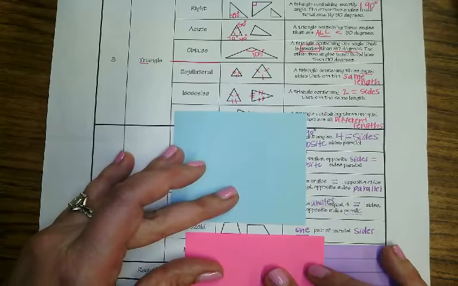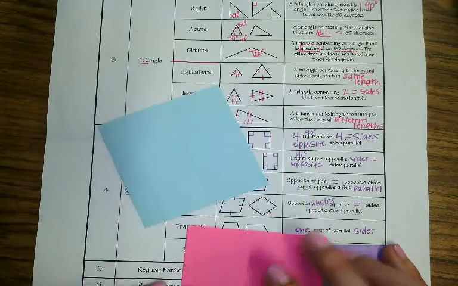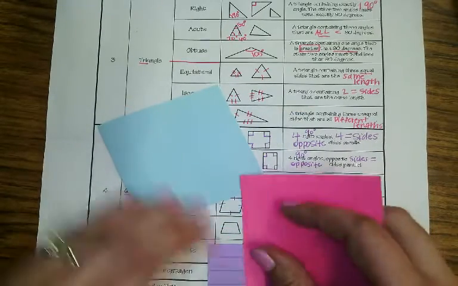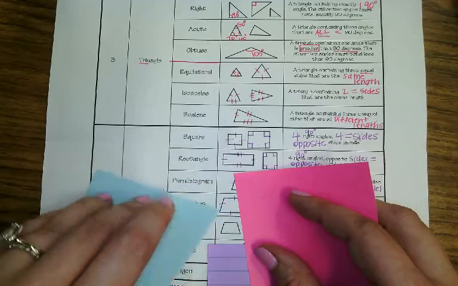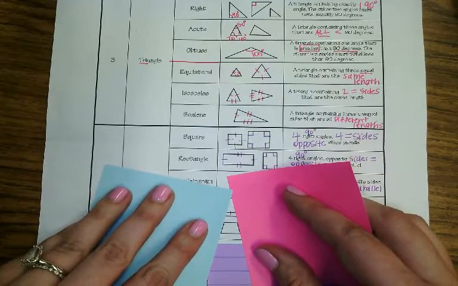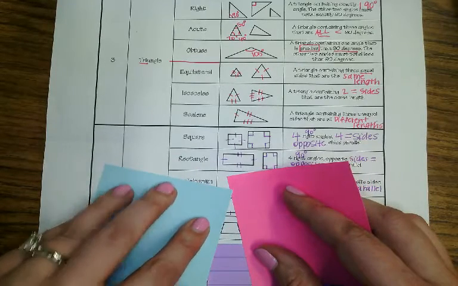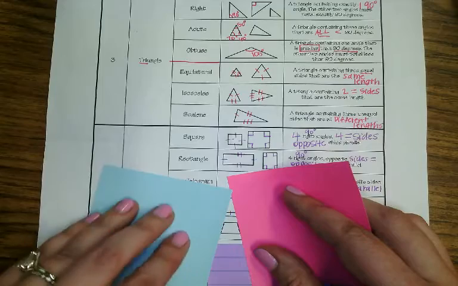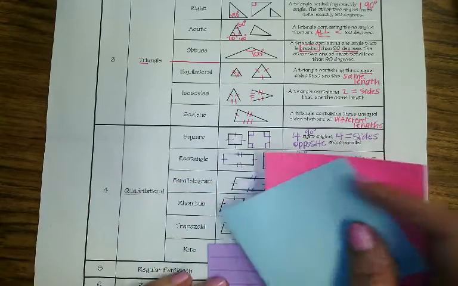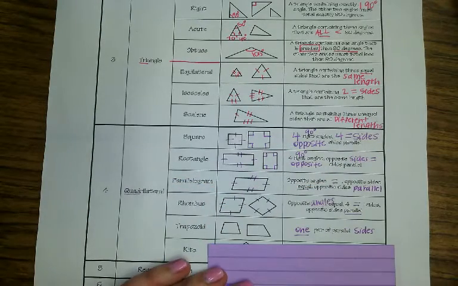The top and bottom sides are parallel, but the sides over here are not parallel. They would eventually intersect. So it only has one pair of parallel sides.